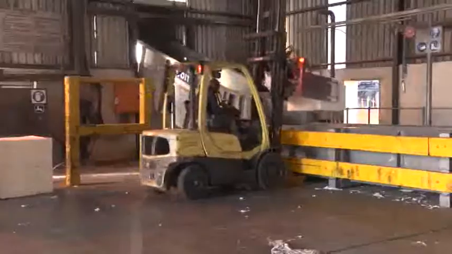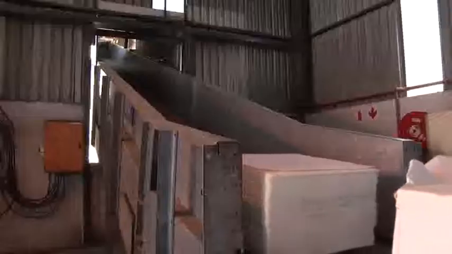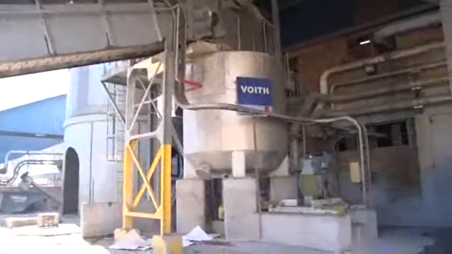These are taken to a pulper with a forklift. Here, they are loaded on a conveyor belt into a mixer. Lots of water is added inside the pulper, and pulp bales are turned into pulp slurry.